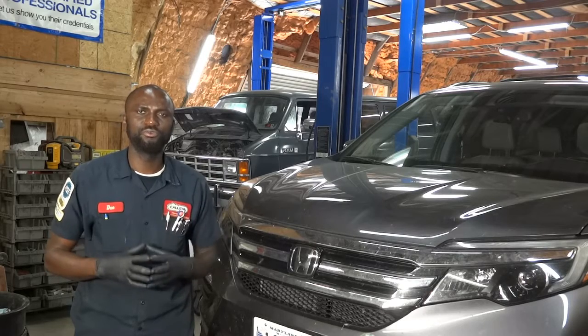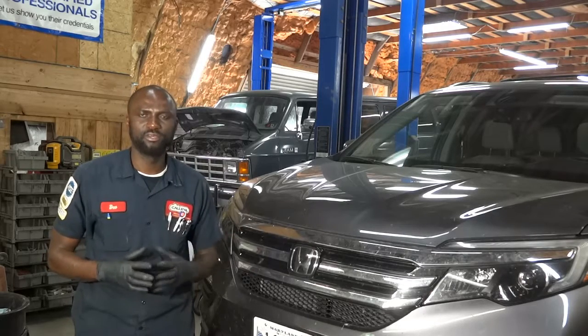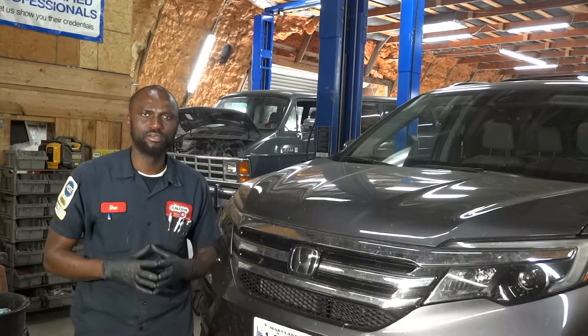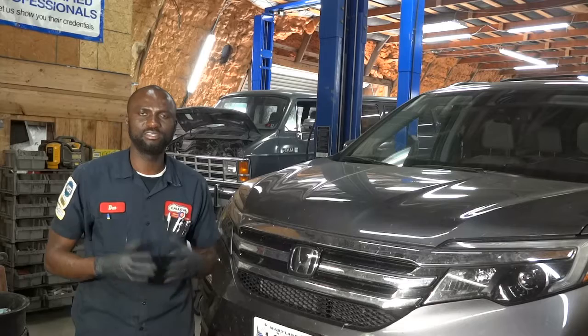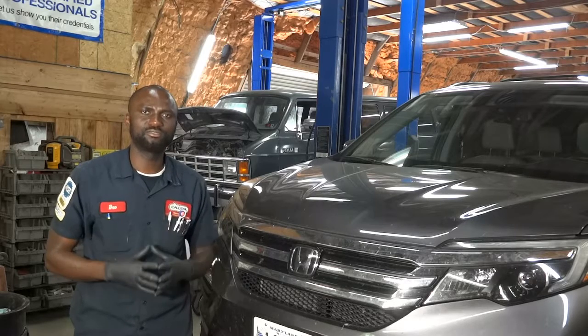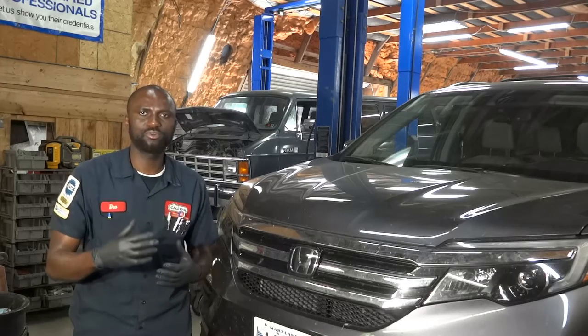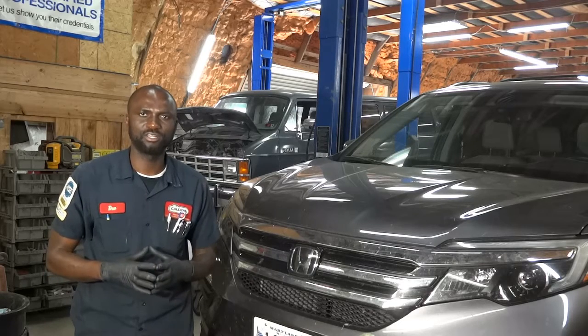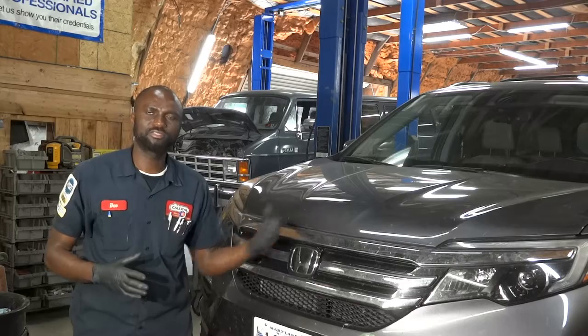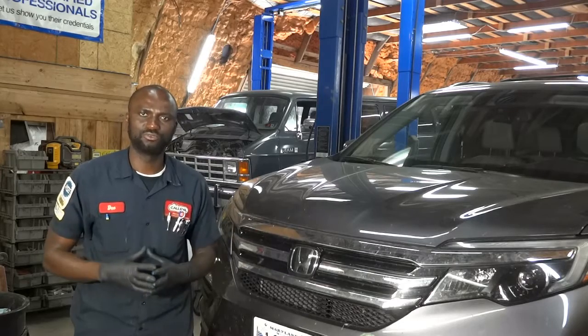So what we're going to do is go inside the vehicle and connect a scan tool to the car. Once we get the scan tool connected, we will be able to retrieve the trouble codes in the engine computer. Once we get the trouble code, then based on the trouble code, we will know how we can fix what's causing the check engine light to remain on. So now let's go inside the vehicle and get the scan tool connected.